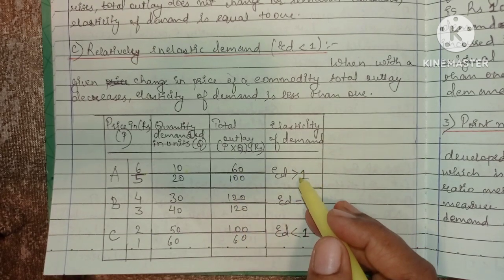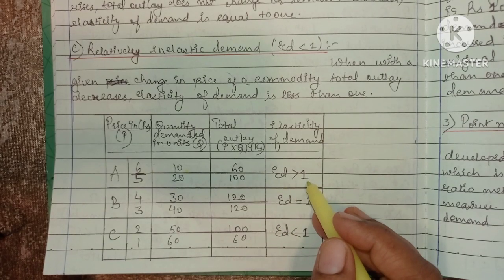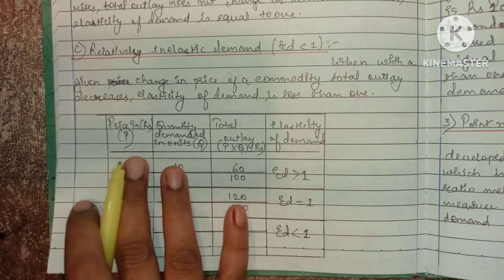And here the elasticity of demand is greater than 1, equal to 1, or less than 1. Okay, so that is it.